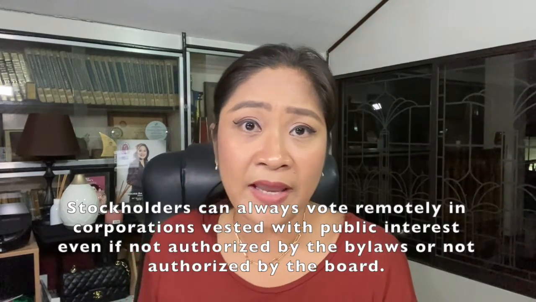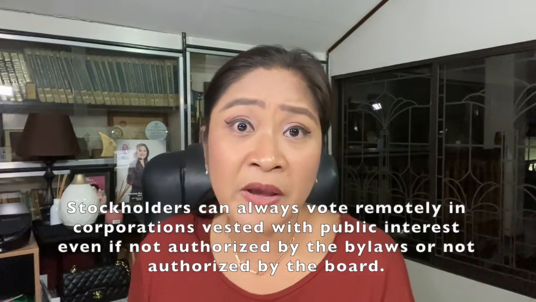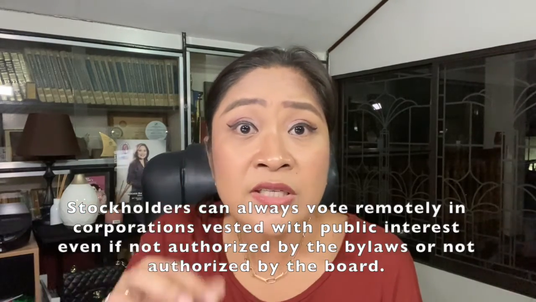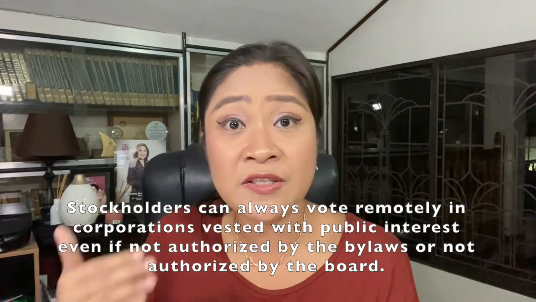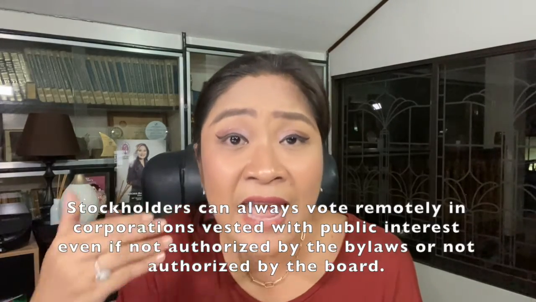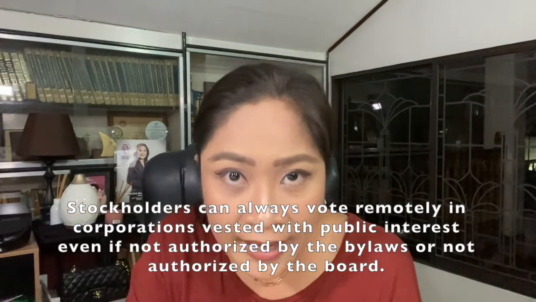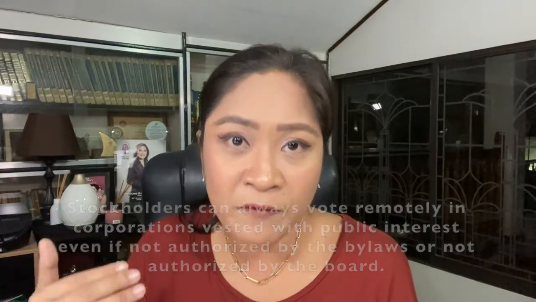Such requirement, however, that it must be authorized by the bylaws or approved by majority of the board of directors, is not necessary in corporations vested with public interest. What do we mean then? This means that even if it's not in the bylaws, even if it's not approved by majority of the board, your stockholders in corporations vested with public interest are entitled to remote voting.